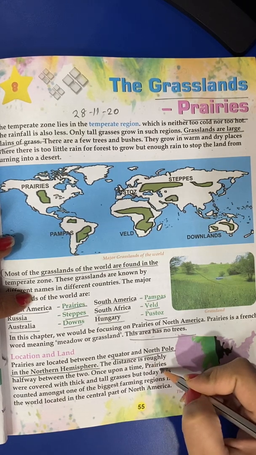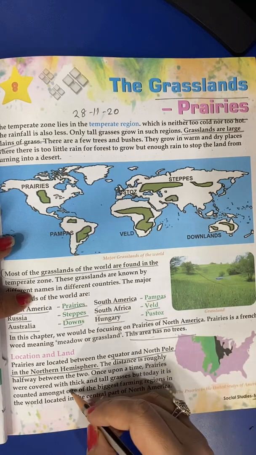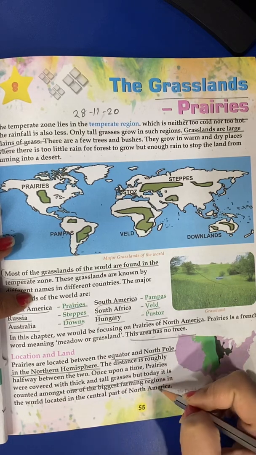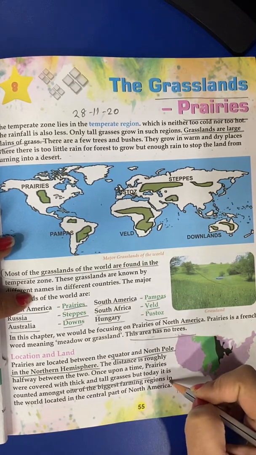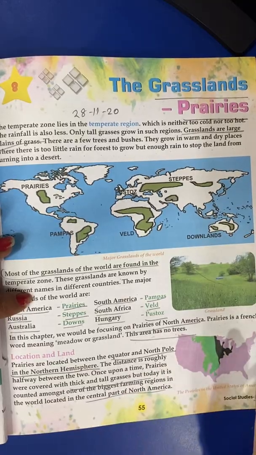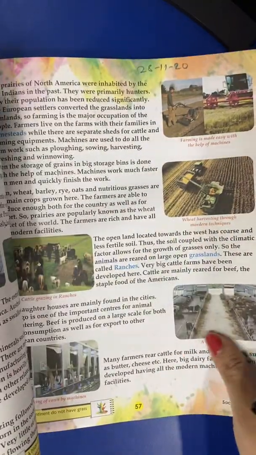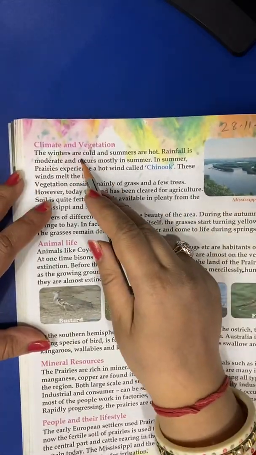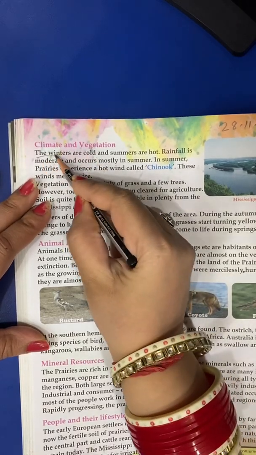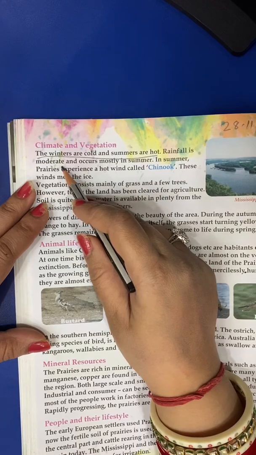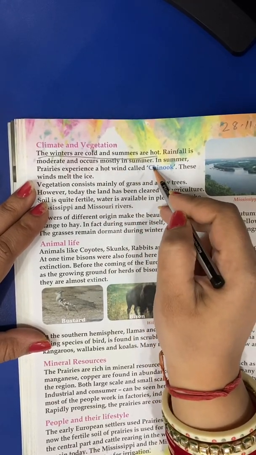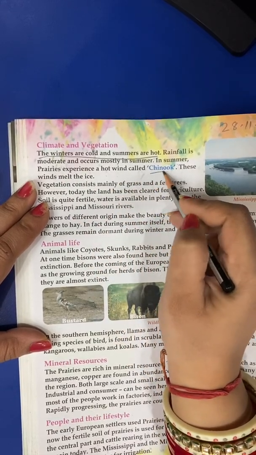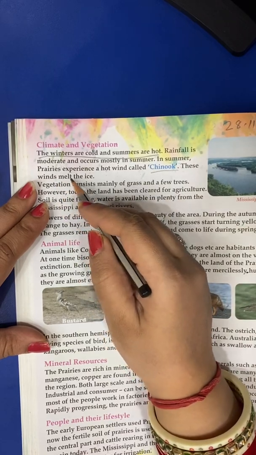Once upon a time, prairies were covered with thick and tall grasses, but today it is counted amongst one of the biggest farming regions in the world, located in the central part of North America. Climate and vegetation. The winters are cold and summers are hot. Rainfall is moderate and occurs mostly in summer. In summer, prairies experience a hot wind called Chinook. These winds melt the ice.